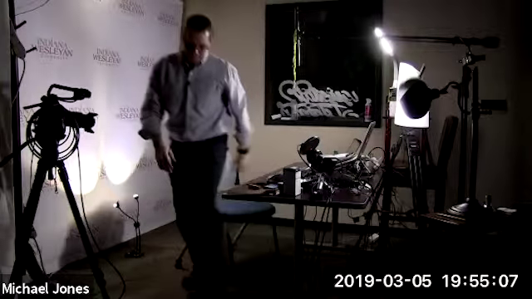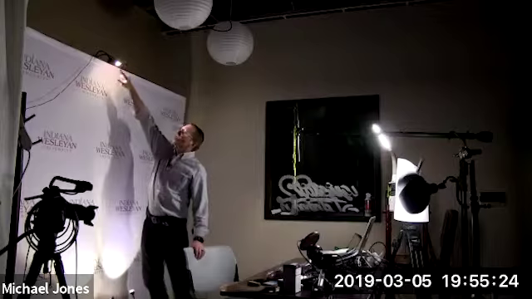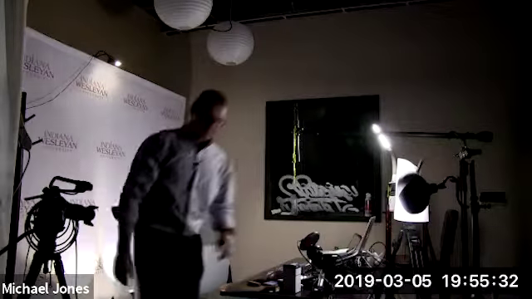Let me show you where that is. So there's the hair light up here. I just brought it up here and hung it up at the top. I put the little shades on it so it's not shining into my camera lens, and just cut it so that it comes just down to where my shoulders are in the shot.